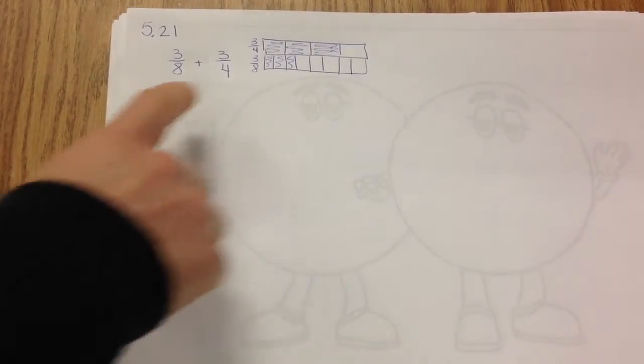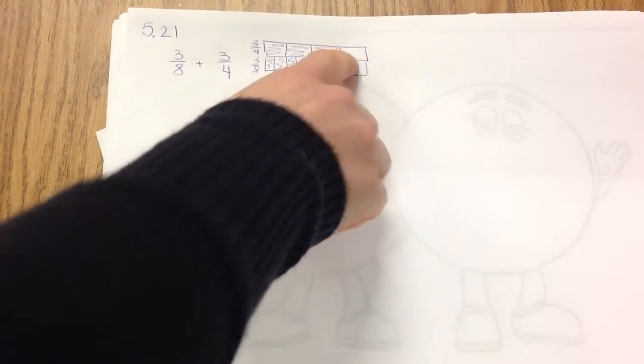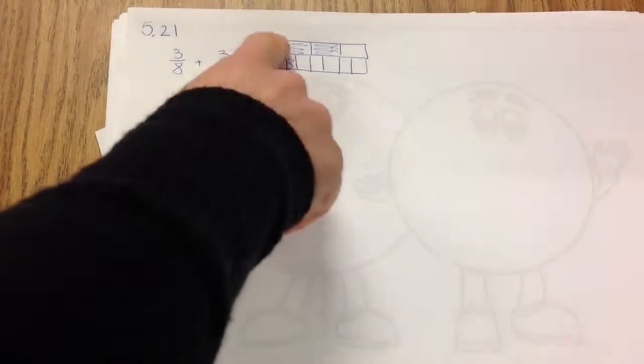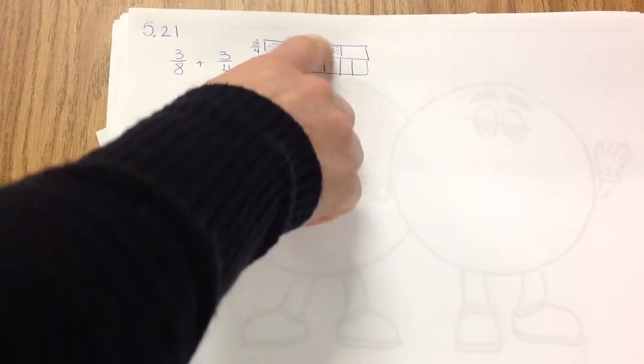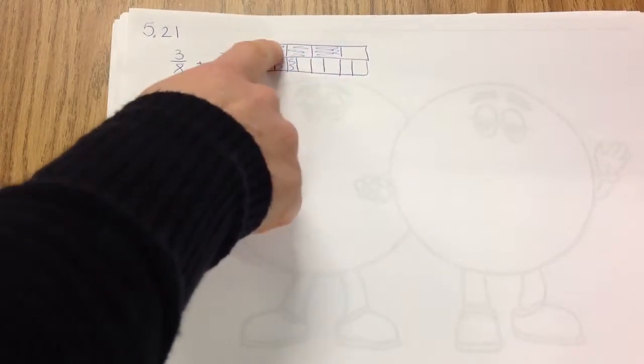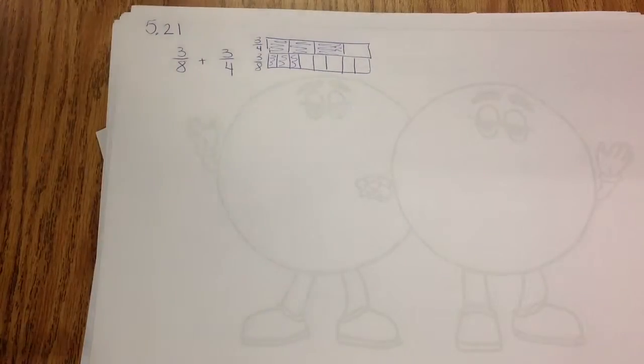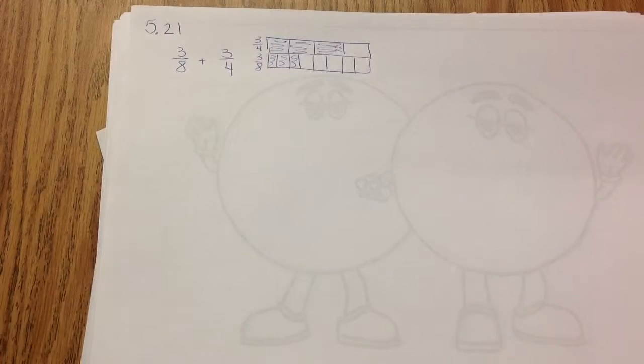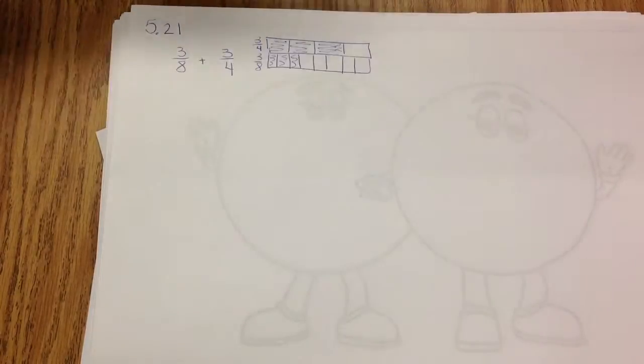You should have gotten something like this: 3 out of 4 pieces shaded, 3 out of 8 pieces shaded. What I did is I made my fourths first on both of them so they were equivalent, and then I cut this one into eighths. So now we have to ask ourselves, what do 4 and 8 have in common? And we know that 4 and 8 have 8 in common, because if I count by 4s, I say 4 and then I say 8.